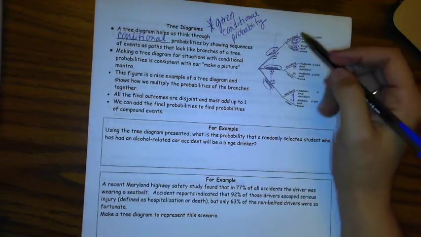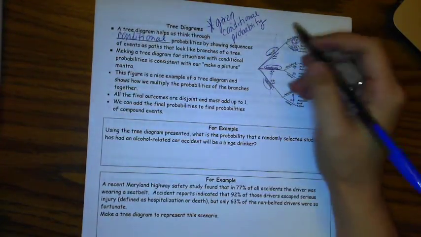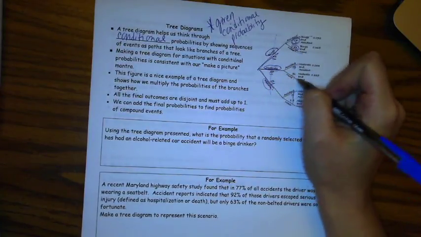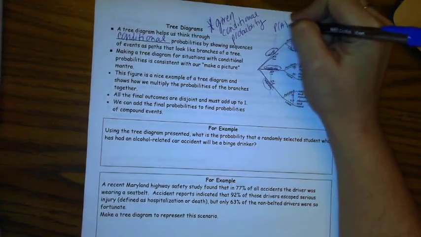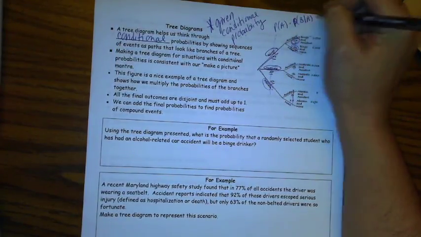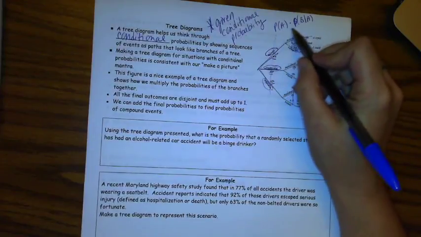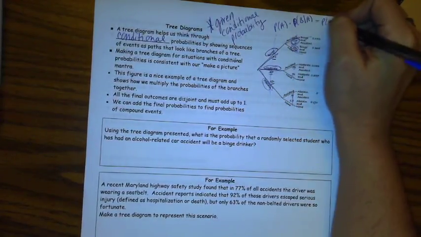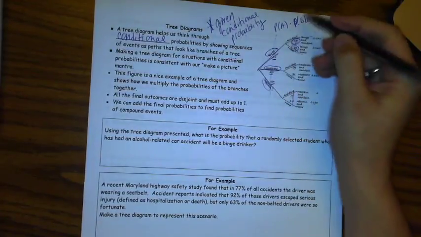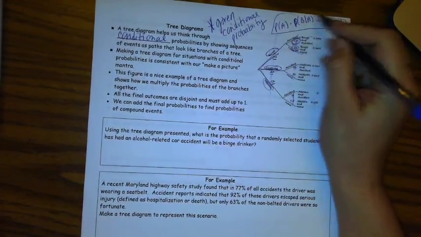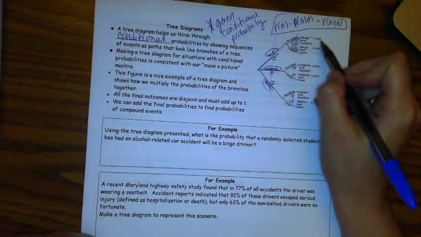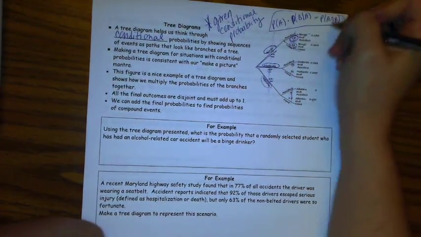Now, what you do with a tree diagram, once you have all this filled in, is multiply across. When you do the multiplications, you're doing the probability of A times the probability of B given A. When you do that multiplication, you are finding the probability of A and B. This is the formula for the probability of A and B. So when we multiply 0.44 times 0.17, we get 0.075.